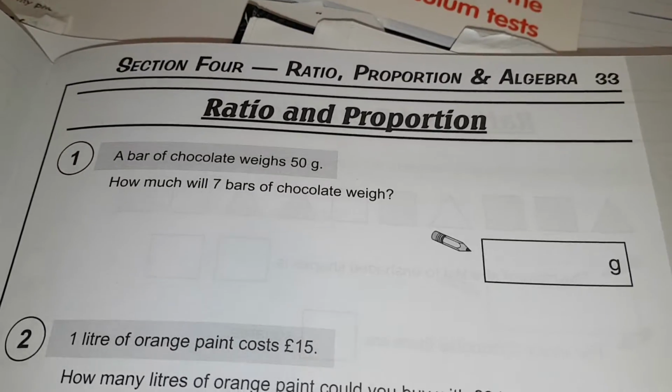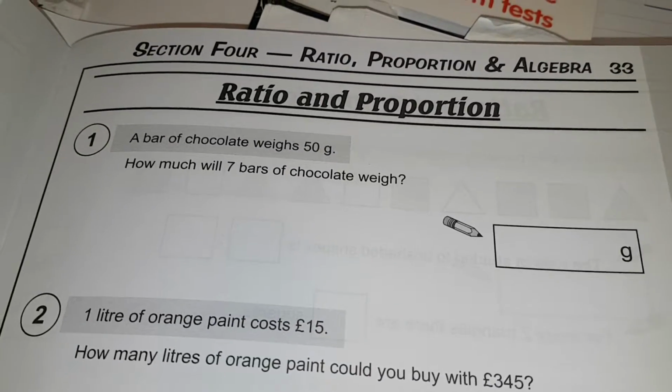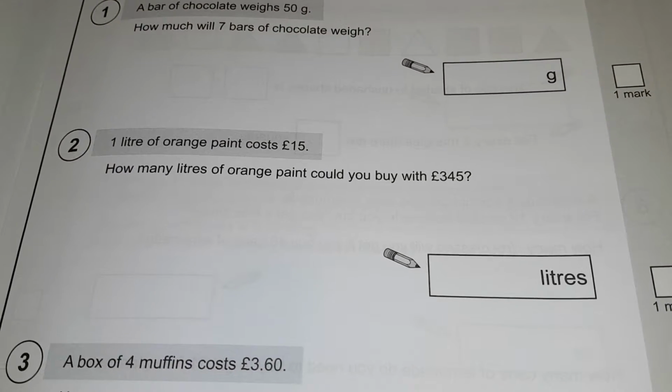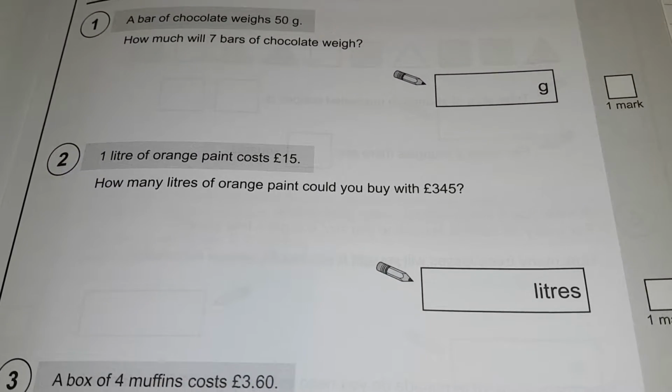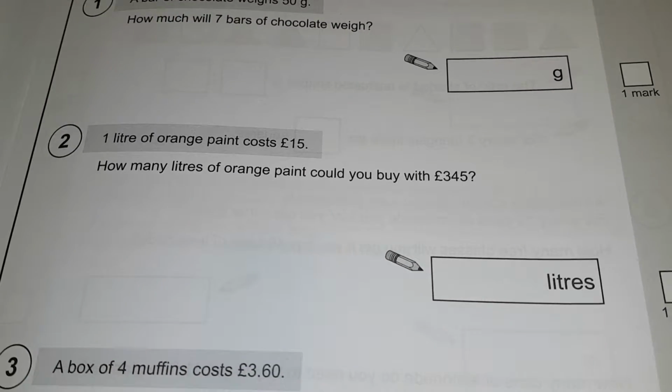Number 1, a bar of chocolate weighs 50 grams. How much will 7 bars of chocolate weigh? Number 2, 1 litre of orange paint costs £15. How many litres of orange paint could you buy with £345?